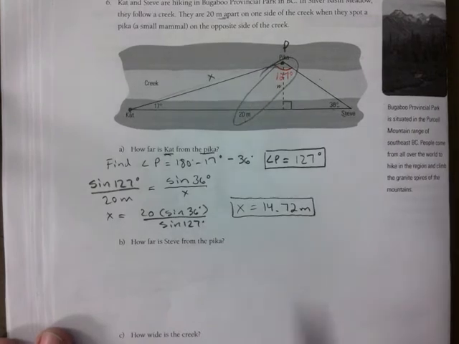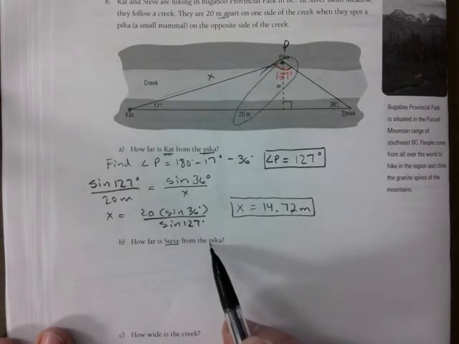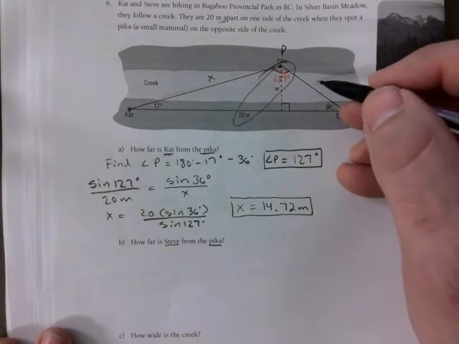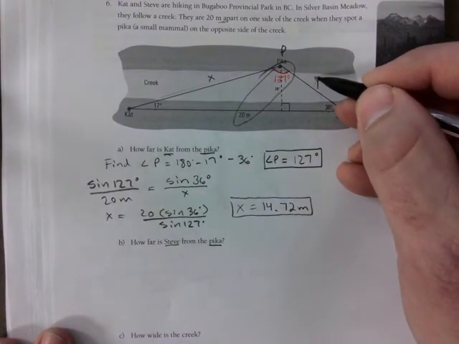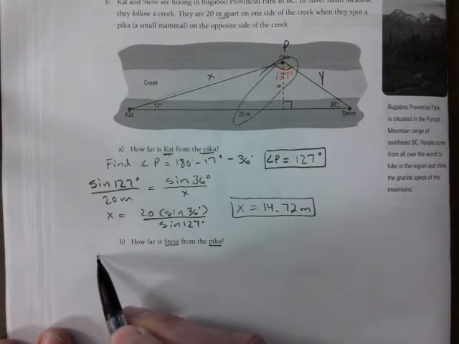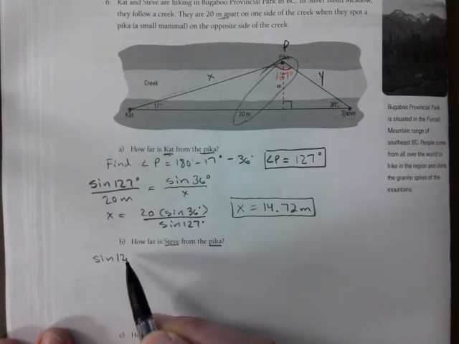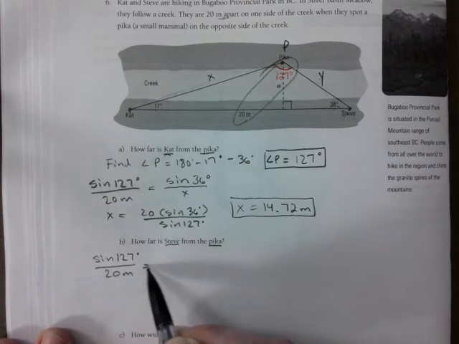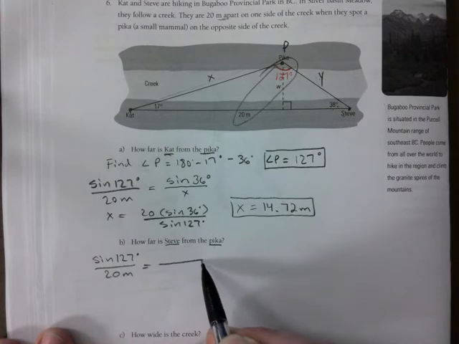Next question is saying, how far is Steve from Pika, right? Call it something else. Call it Y. Okay. And then we start with the same pair that I've already identified. Remember, soon you will have a second option.